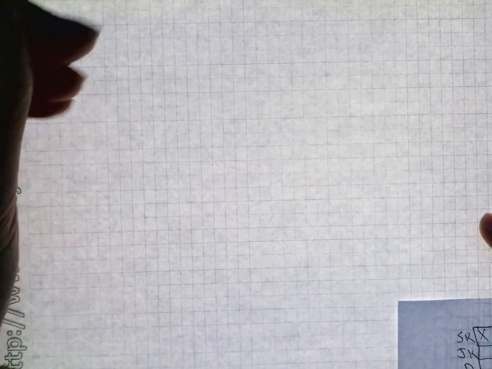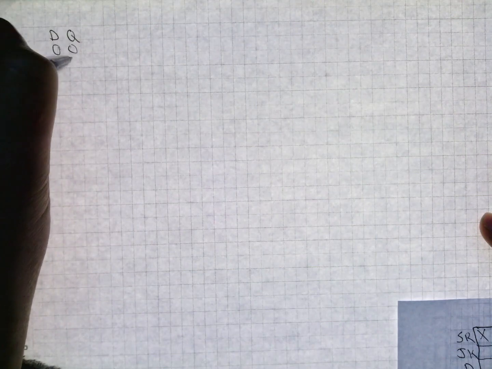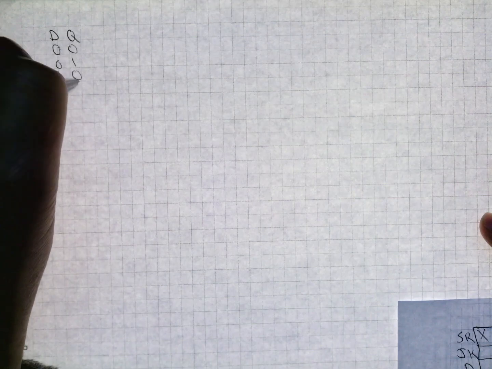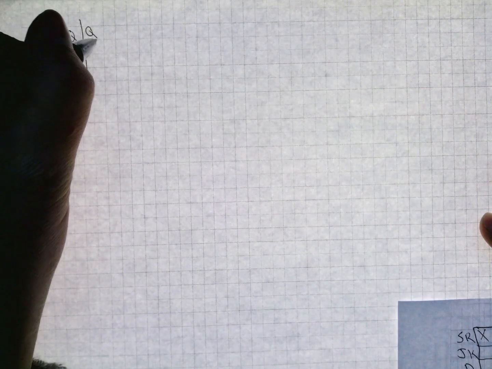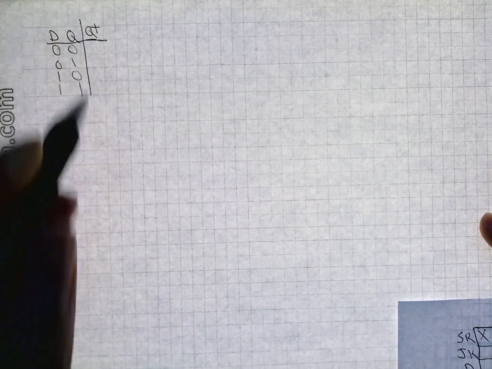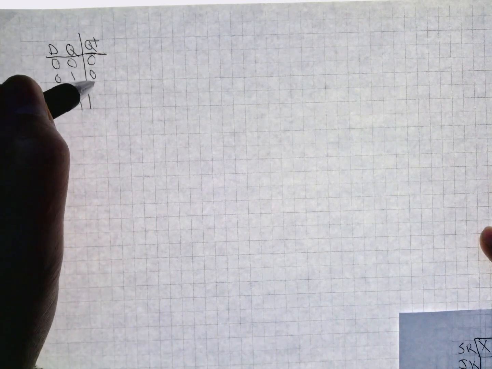What we'll do is we'll take a fresh piece of paper and keep this off on the side here, and we'll refer to it from time to time. But we'll start off by writing out a D flip-flop, the present state, and then the next state. And as you know, if the D flip-flop is a 0 on input, the next state is going to be 0. If it's a 1 on input, the next state will be 1.